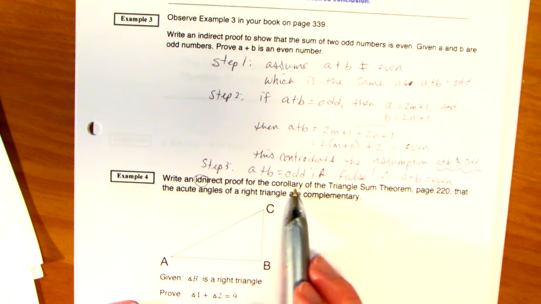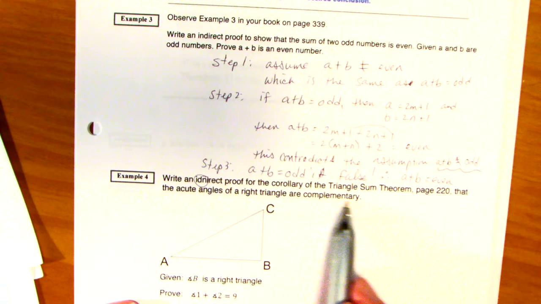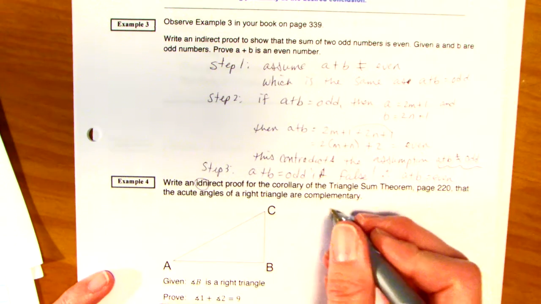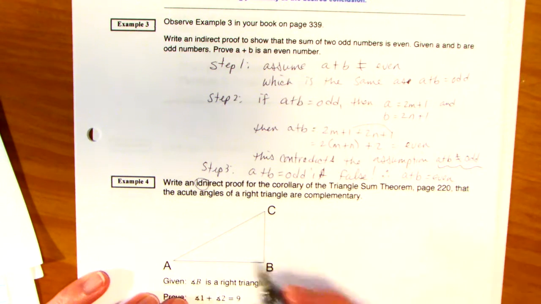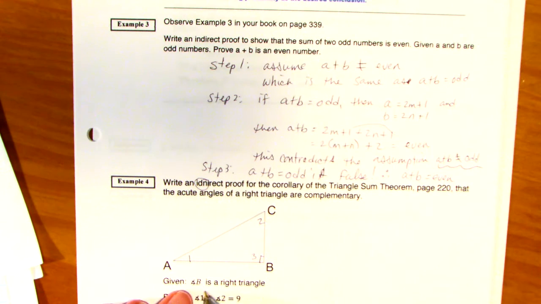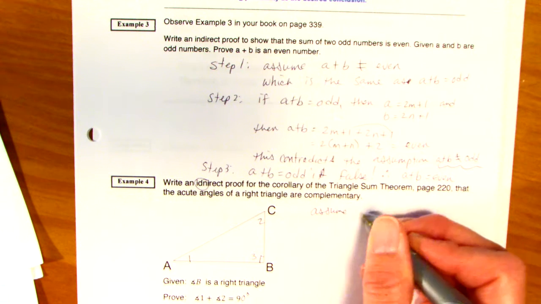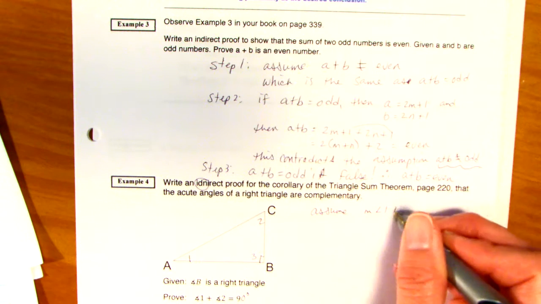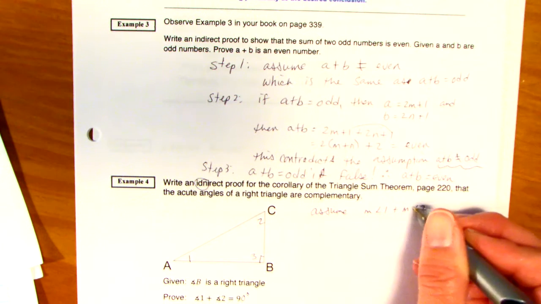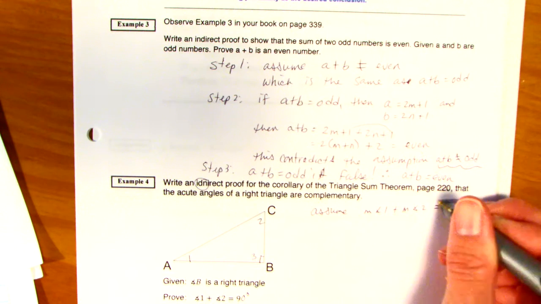Okay, so write an indirect proof for the corollary of the triangle sum theorem on page 220 that acute angles of a right triangle are complementary. Okay, so we're going to given, I'm going to label these 1, 2, and 3. Okay, so we have to have a right triangle. Angle B is a right angle, and these have to equal 90. Okay, so let's first assume that the measure of angle 1 plus the measure of angle 2 does not equal 90. Remember, we have to negate it.